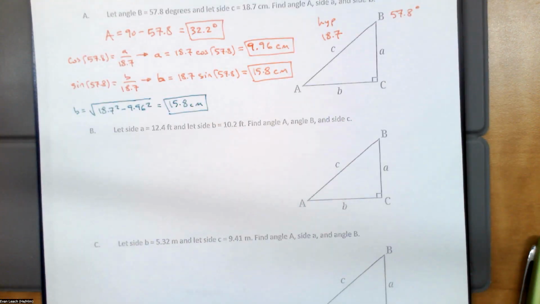In part B, we've got a different setup. I've given you two of the sides. What's the first thing that you're going to want to do? What is the first thing that you chose to do? Pythagorean theorem. I was reading all your minds. I knew most of you were thinking Pythagorean theorem.